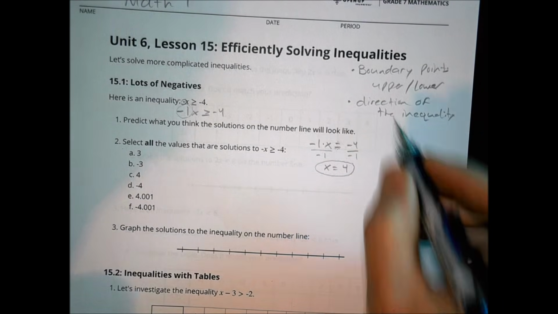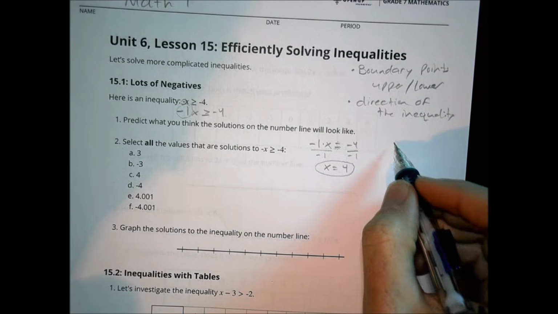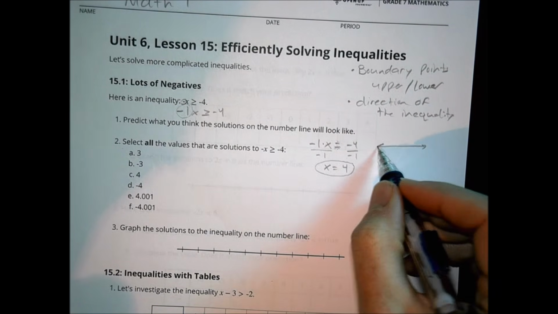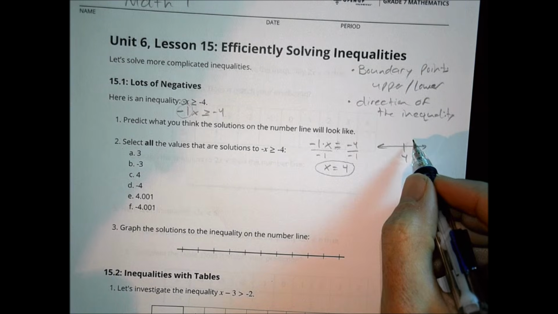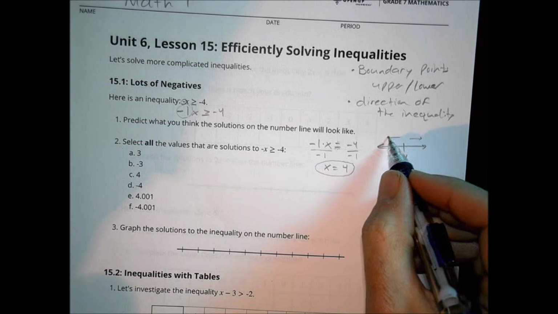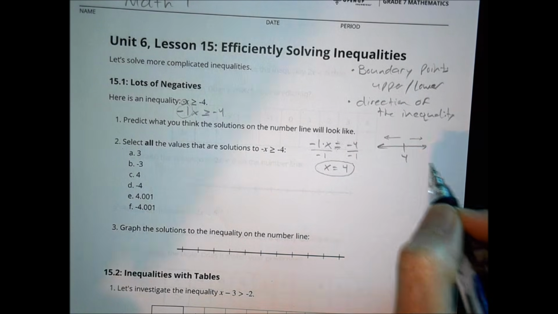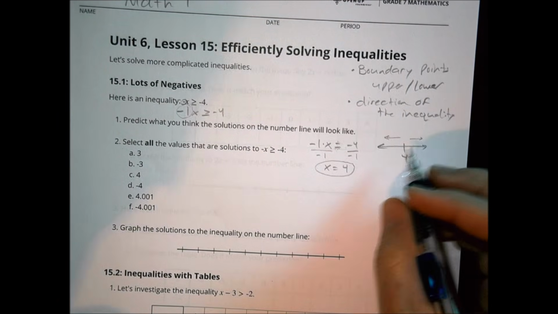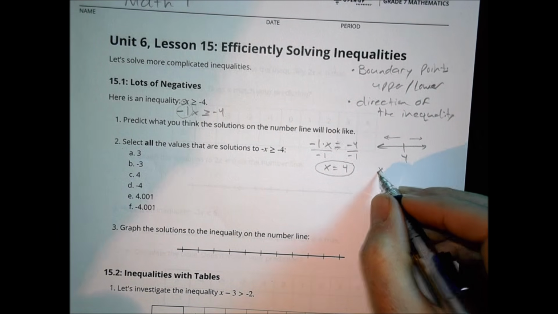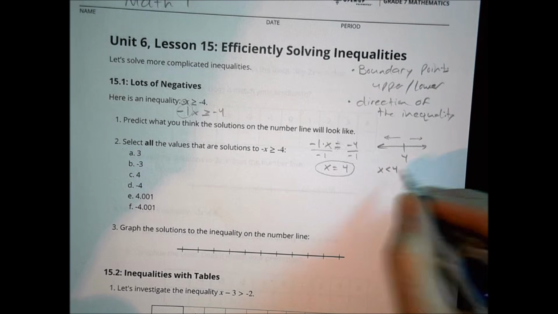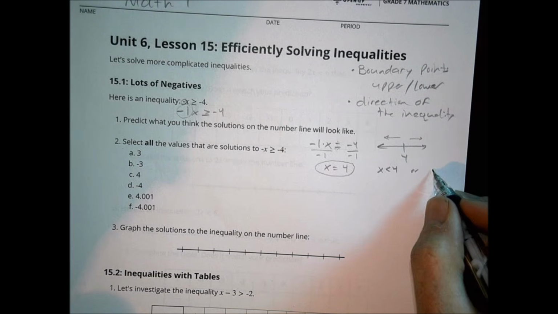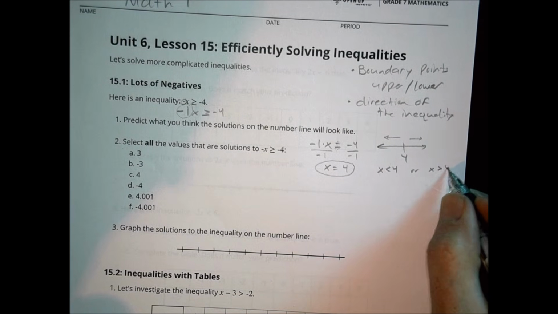That becomes my boundary point. So now, knowing my boundary of 4, if I have a number line, and here's 4, I'm either going to go to this side of the 4 or that side of the 4 for values that are going to work for this inequality. I could have values of x less than 4, that's one option, or values of x greater than 4.